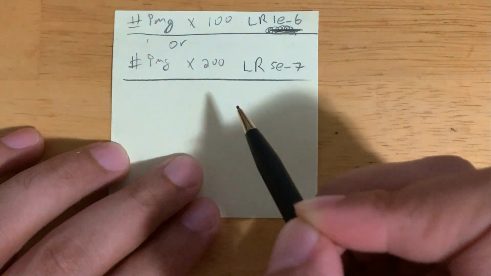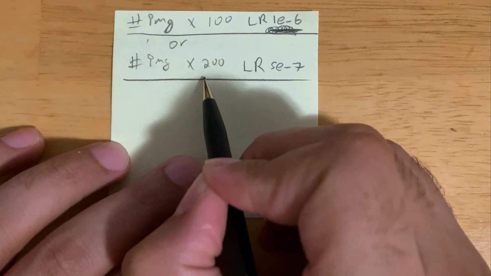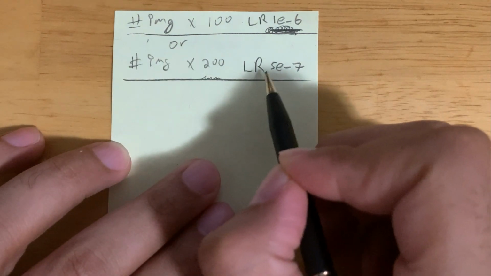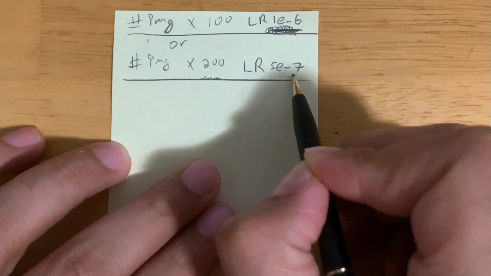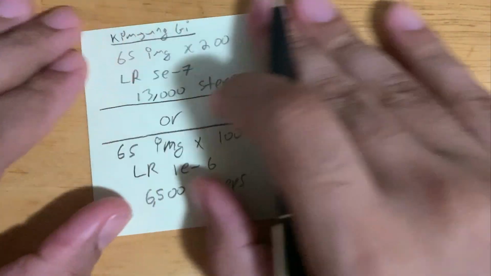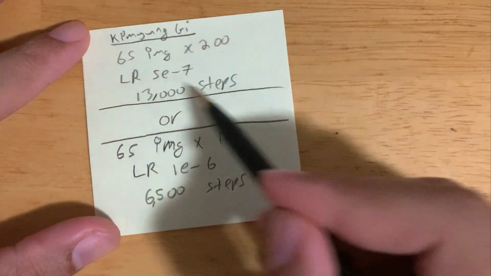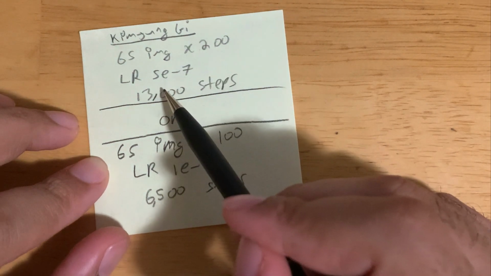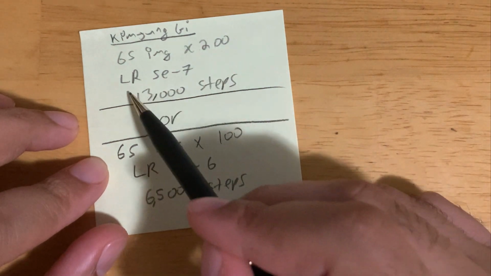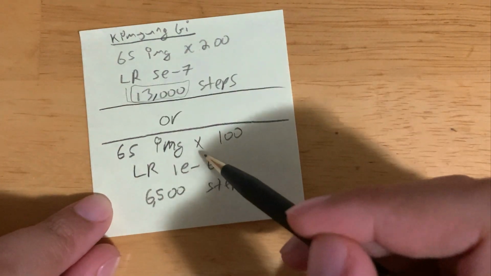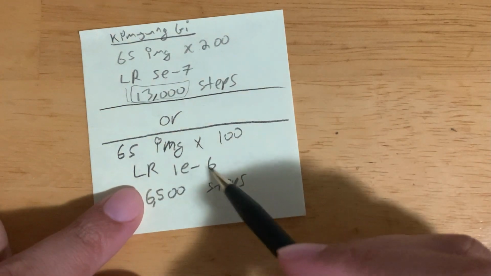When you're training it on a style, you'd probably have more steps per image. So your images times 200 with a slightly different learning rate of 5e-7. To best understand how that works, for my model for Kim Jung-gi, I had 65 images and I multiplied that by 200 with a learning rate of 5e-7, which gave me 13,000 steps. I also tried the same number of images times 100 with the learning rate of 1e-6, which gave me 6,500 steps.